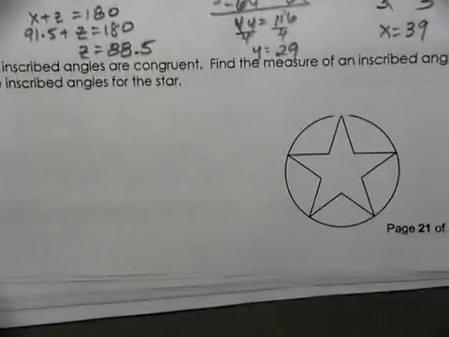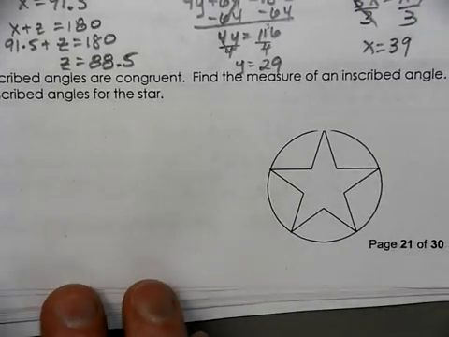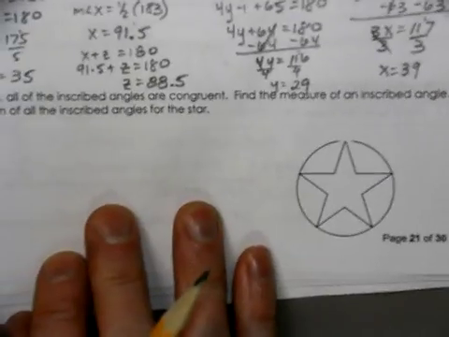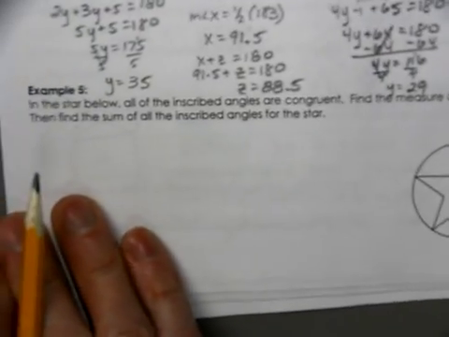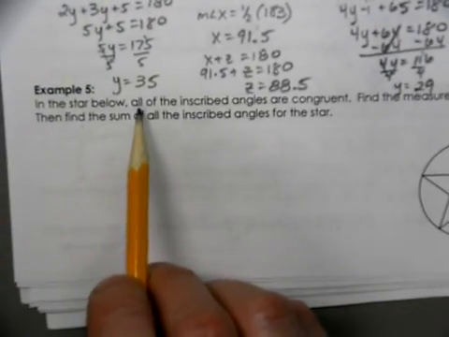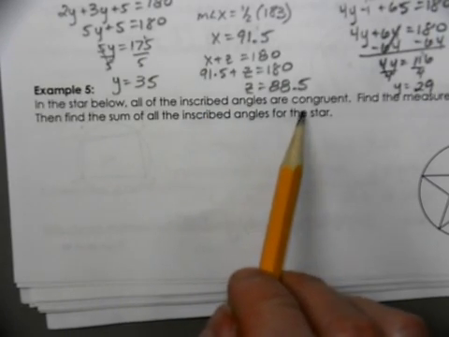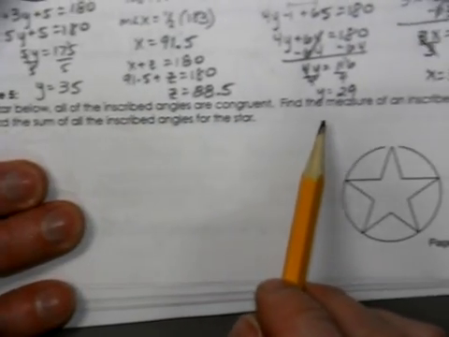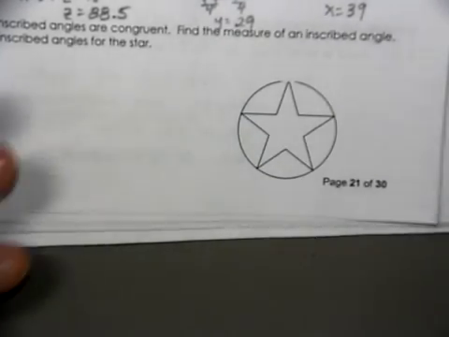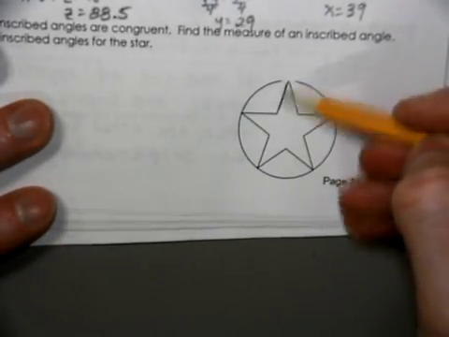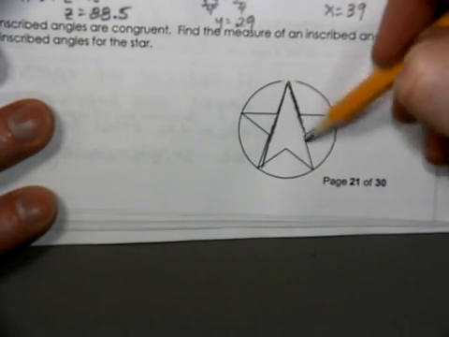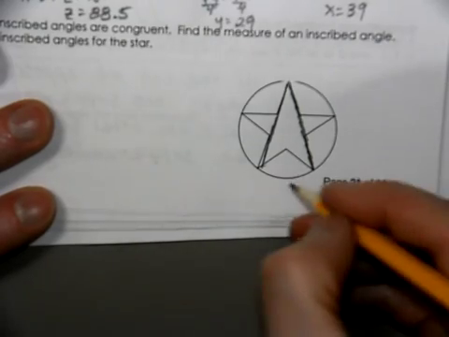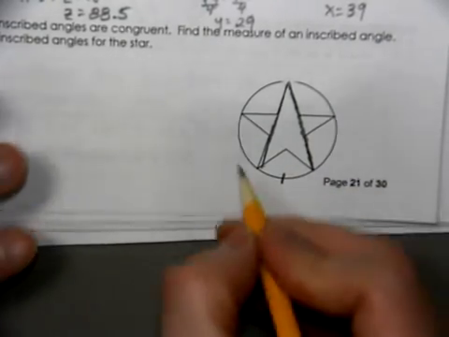Last question. Here we have a star below. All of the inscribed angles are congruent. Find the measure of the inscribed angle. Well, if this is an inscribed angle, it comes down and touches this arc right there.